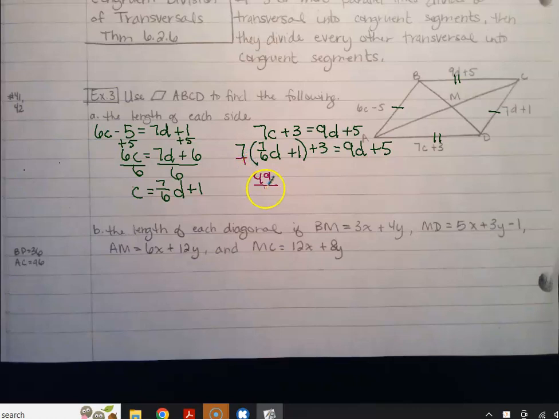So it's just going to be 49/6 d plus 7 plus 3 equals 9d plus 5. I know, it looks weird and uncomfortable. It's okay, though. Does anybody know what 49 divided by 6 is?